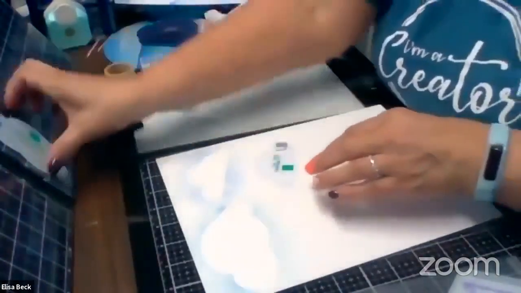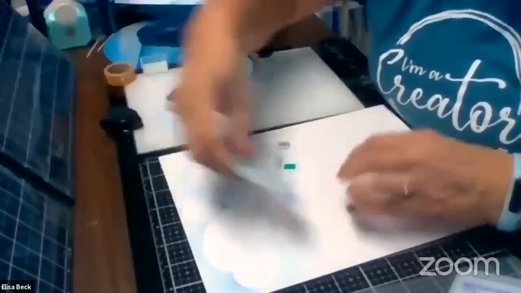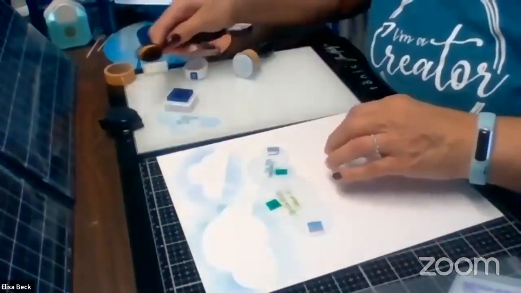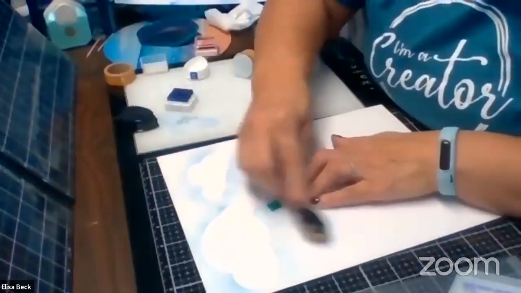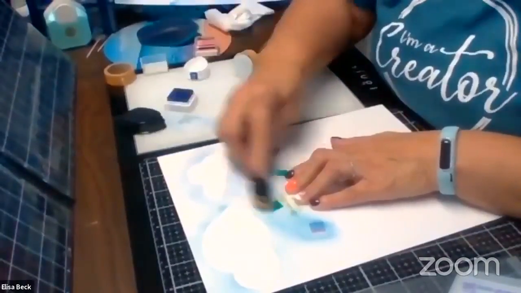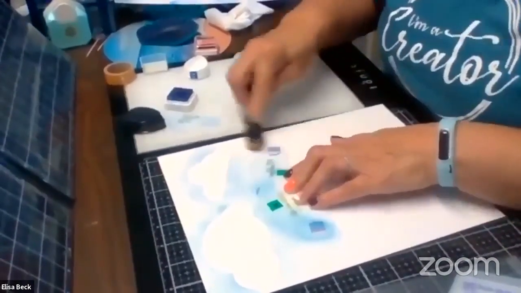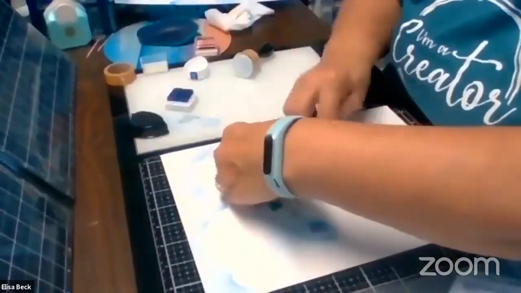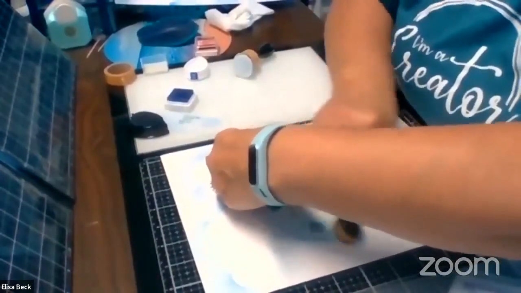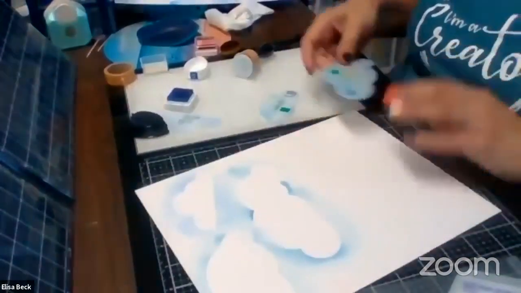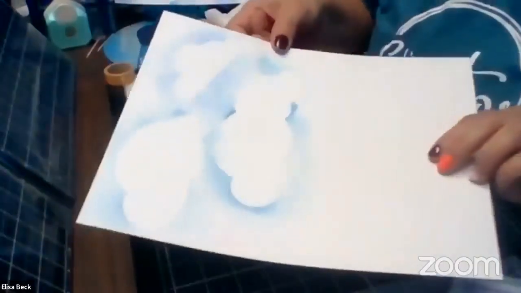But you can just keep going, and you can layer your clouds, you know, to make them more realistic looking. And you just keep going until you have as much of your paper as you want filled with that.